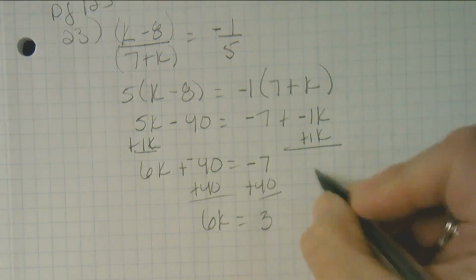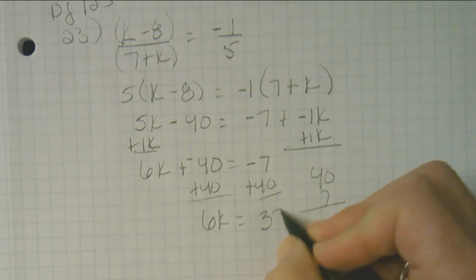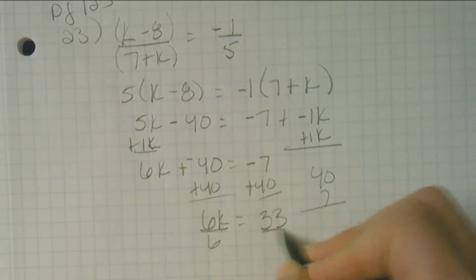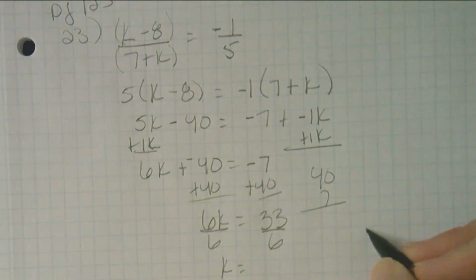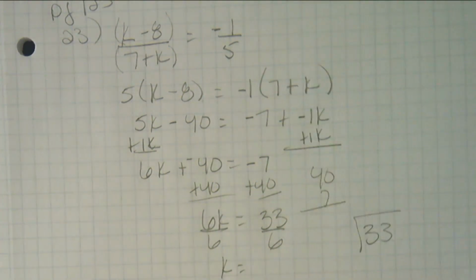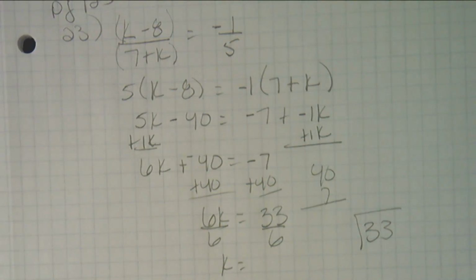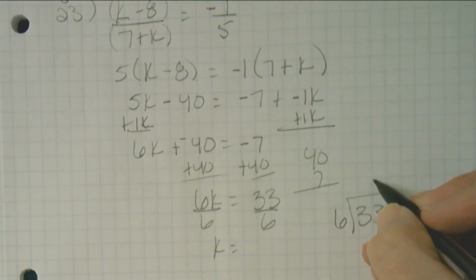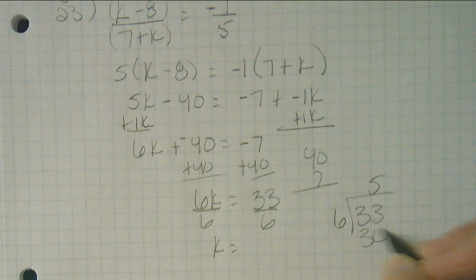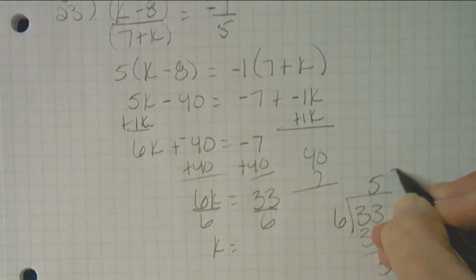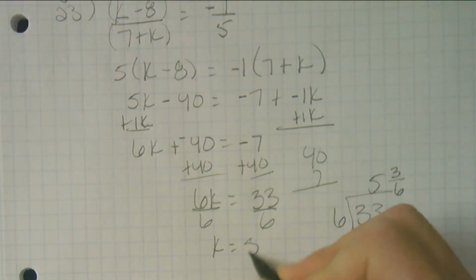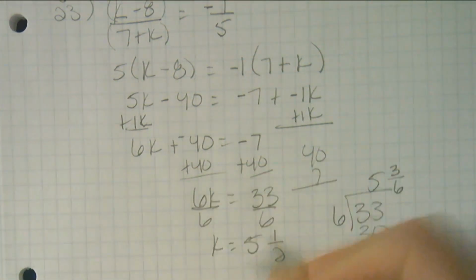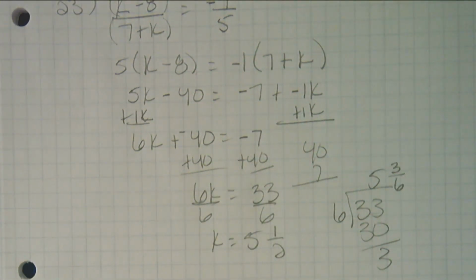Did I do that right? 47, yeah, 33. Divide each side by 6, and k is equal to, so because these were fractions, your answer has to be in fraction form. That's Mrs. Carter's rules. I don't know what the answer was, but that's what I'm saying. So when I divide 33 by 6, that divides into it 5 times. So I have 5 and 3/6, which simplifies to 5 and 1/2, and it is positive. Are you good with that? Sweet.